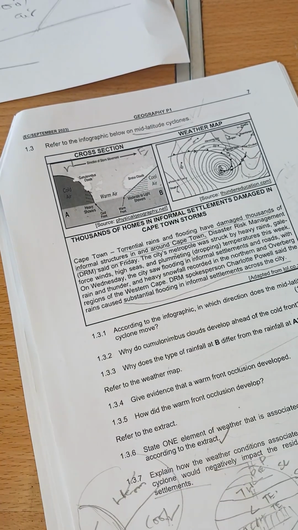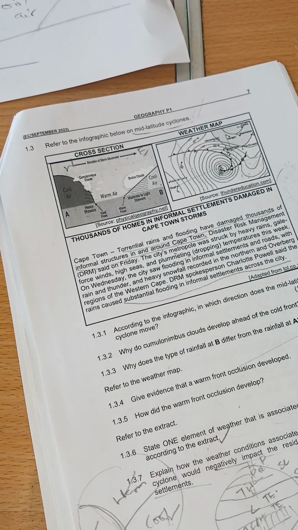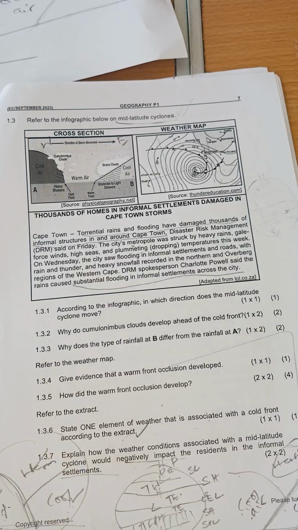Okay, 1.3.6 is rain, obviously. When we talk about the elements of weather, of course, we're talking about precipitation that comes in form of rain. Okay, we're talking about the temperature. Is it cold or warm? And we're talking about the winds in terms of its direction, in terms of its speed. So we're talking about temperature, rain, and also the winds. Okay, we can also talk about cloud cover. That's anything, okay, among those four. Those are the four elements of weather.